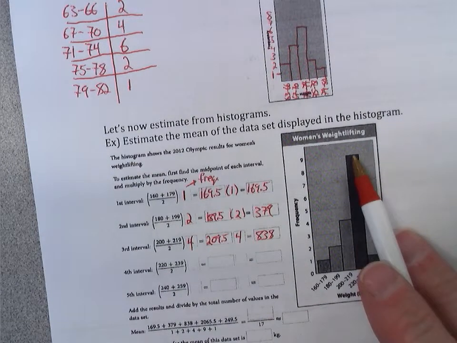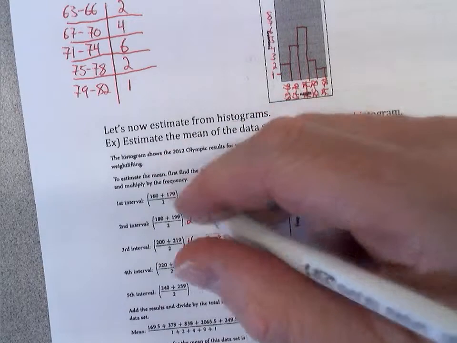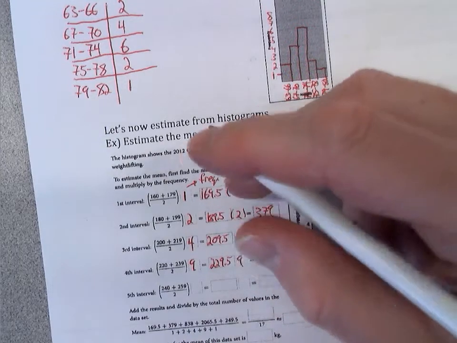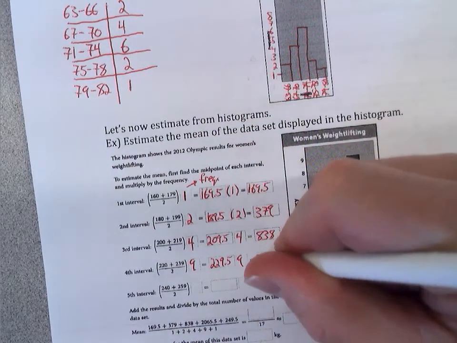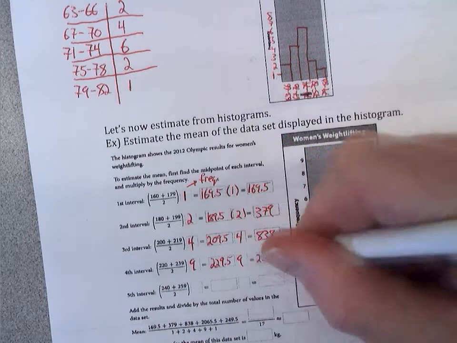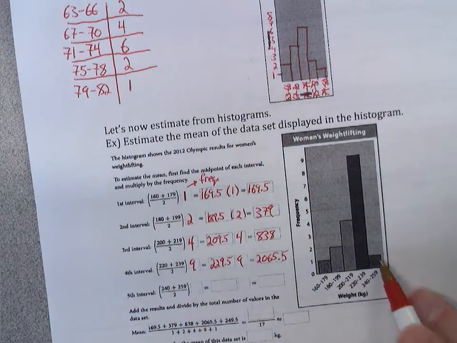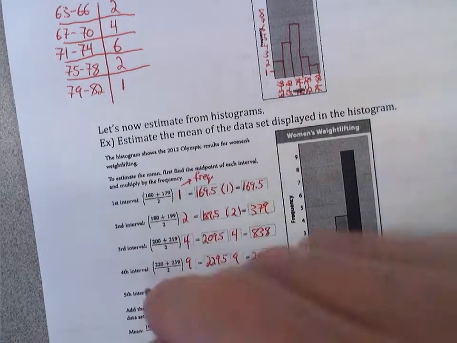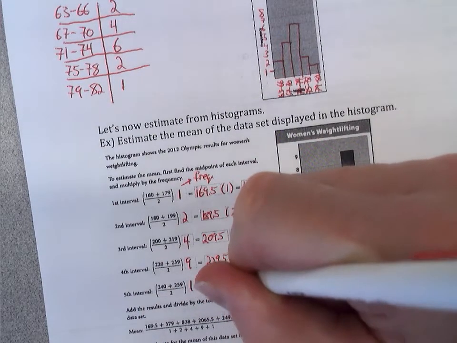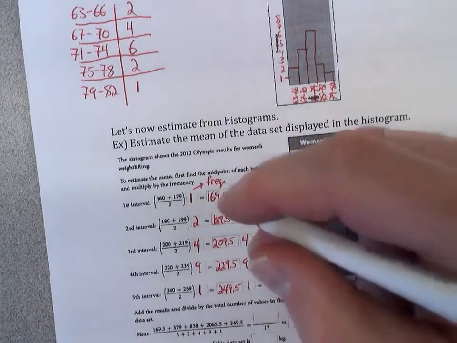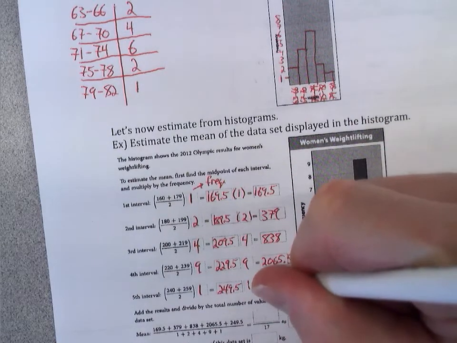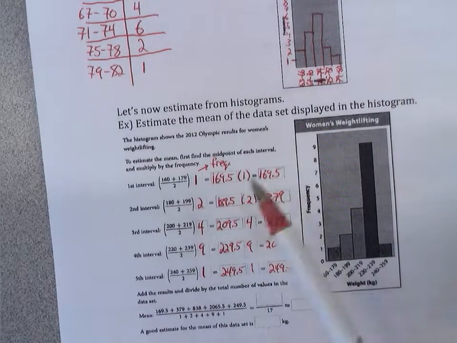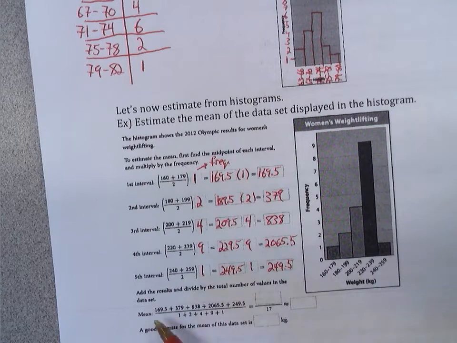Next category here, this is the big one. Frequency is 9 times the middle, which is 229.5. Multiply that by 9. And for this one, I'm going to get 2,065.5. Then my last category is another one that's back down to 1. The middle of 240 to 259 is 249.5, or the average, I should say, multiplied by 1. 249.5.